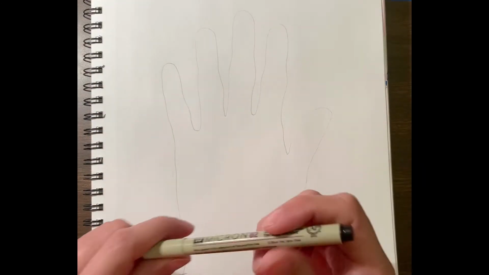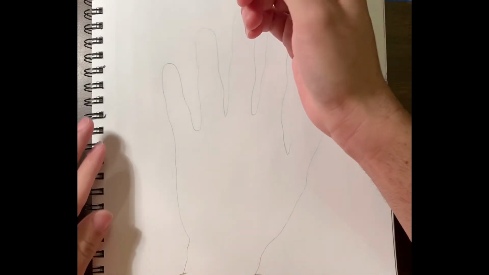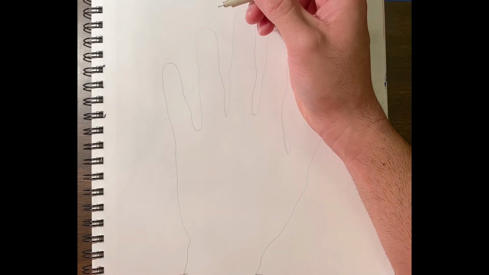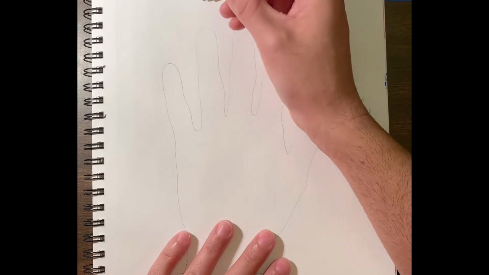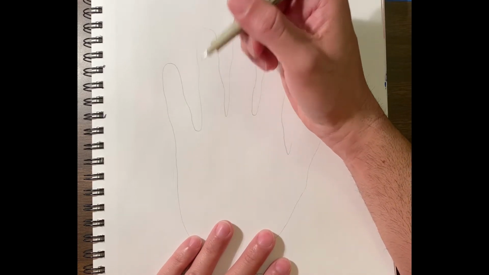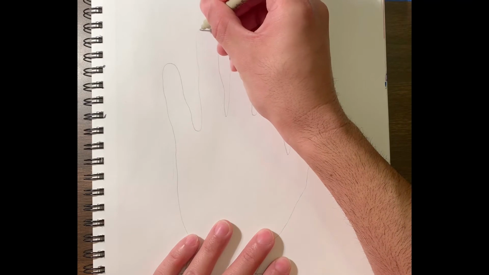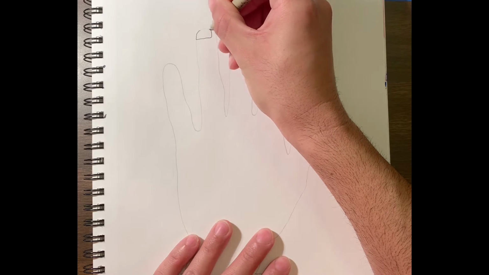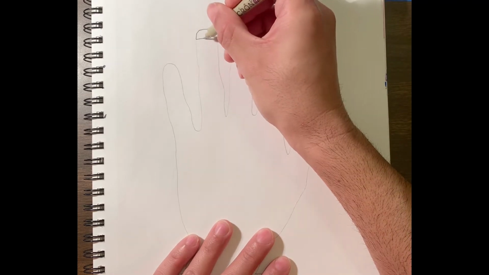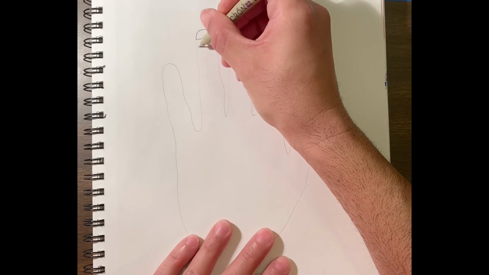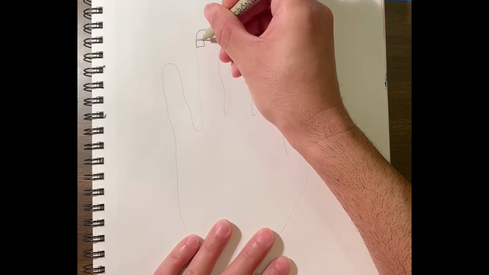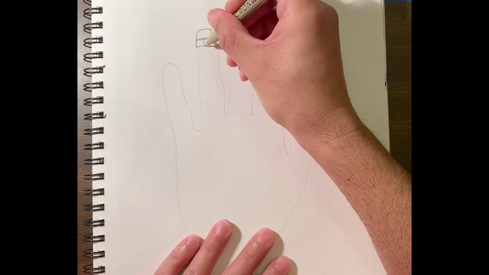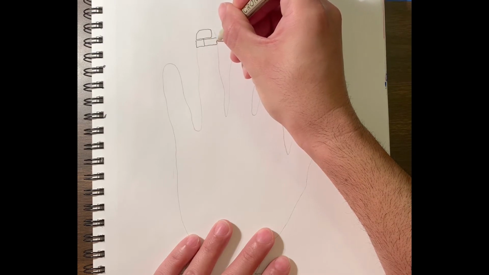The first finger I'm going to try to do is a brick. You can follow along with me, or you can, like I said, do the one on your own. I'm going to do a brick texture to make it look like it's rocky, it's rough. I'm using a micron pen just because it shows up a little bit better. Bricks are usually layered in a way where it's almost like blocks, like Legos. That's the word I was looking for.